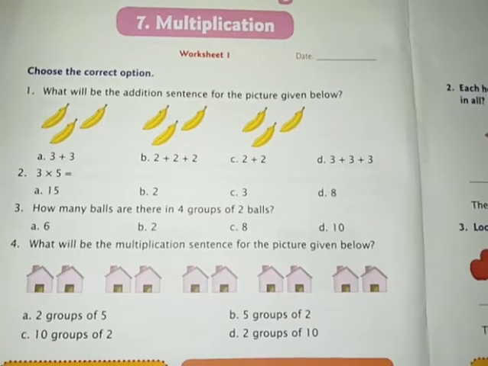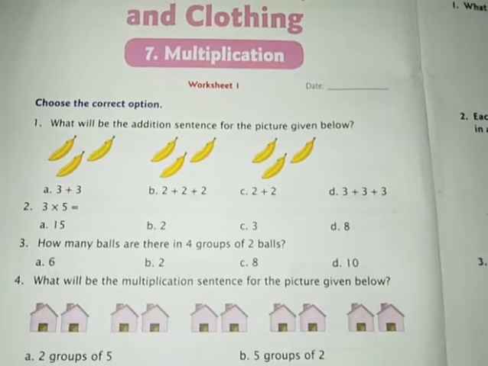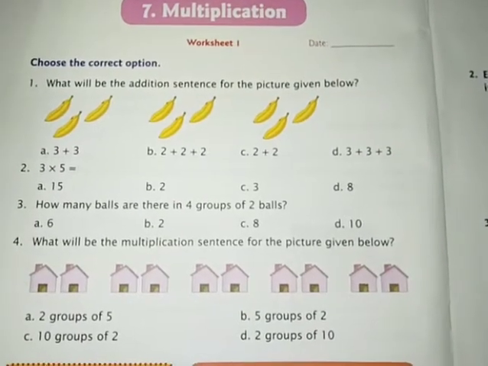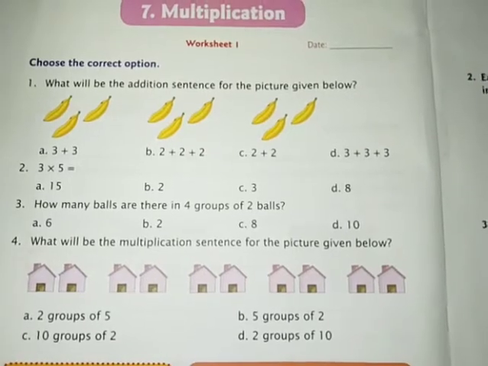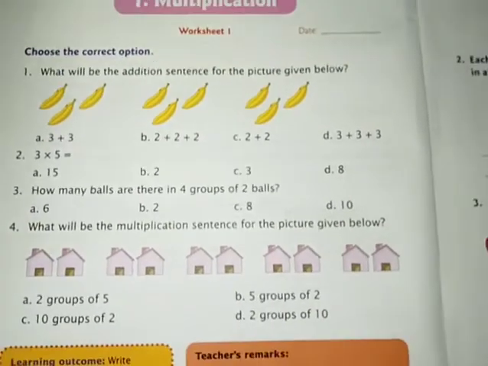Hello students, in this video I am going to explain about all the worksheets of chapter 7 from your Oxford Advantage Maths workbook. This video is going to be a little lengthy, but I am doing it purposely so that at the time of revision before the exam it becomes easier for you to find any worksheet if required. So this is page 38, worksheet 1.